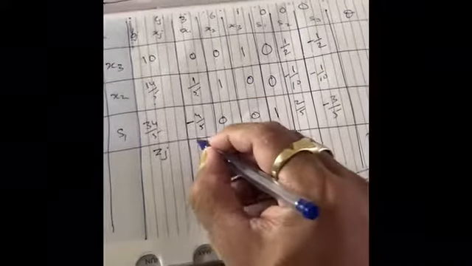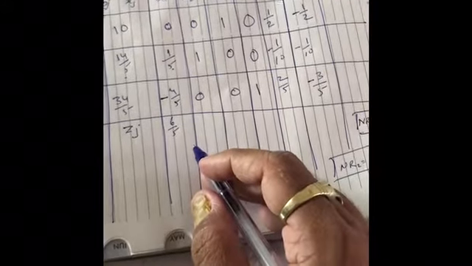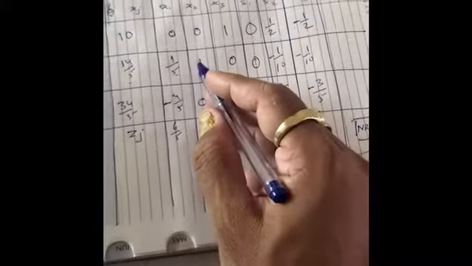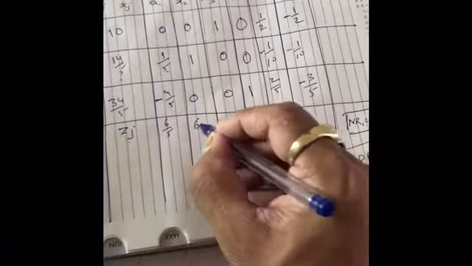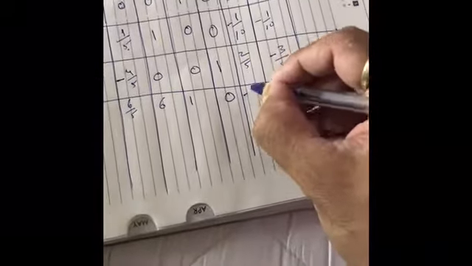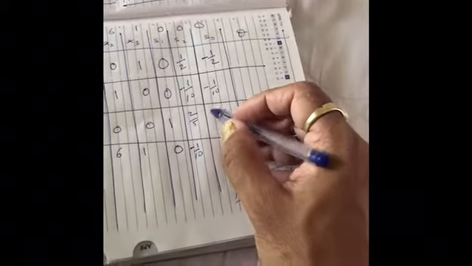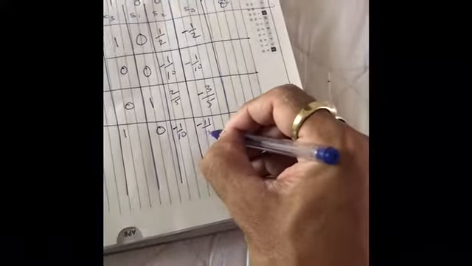Right. Now what we do is find out Zj. How do we get Zj? This into this. So it is 0 plus 6 upon 5. So this will be 6 upon 5. Then this will be 6. This will be 1. This will be 0. This is 1 upon 2 minus 6 upon 10. So that is minus 1 upon 10. This is minus 1 upon 2 minus 6 upon 10. So that will be minus 11 upon 10.